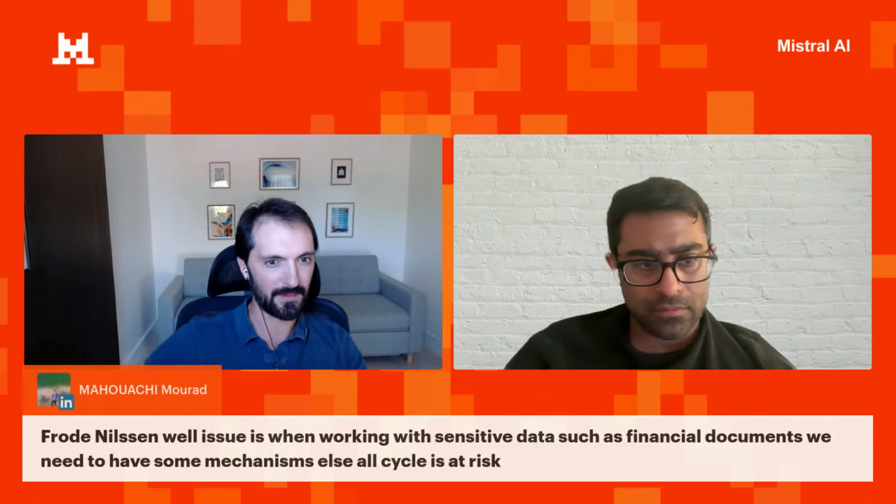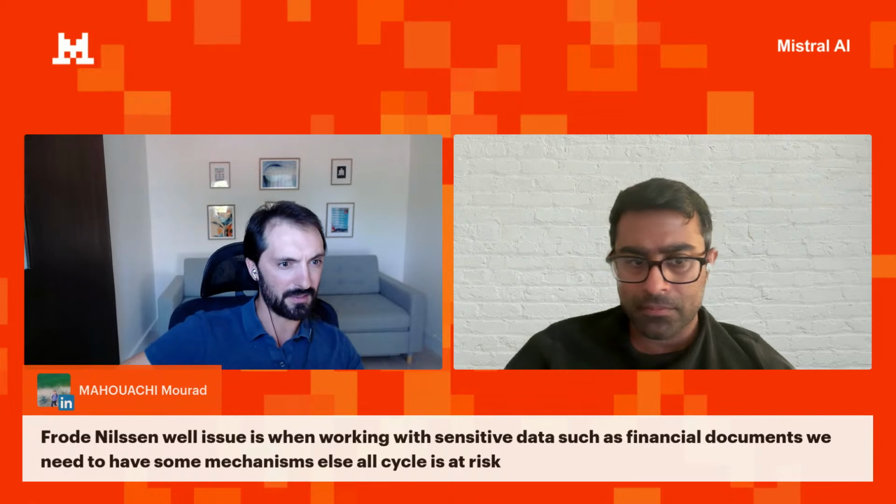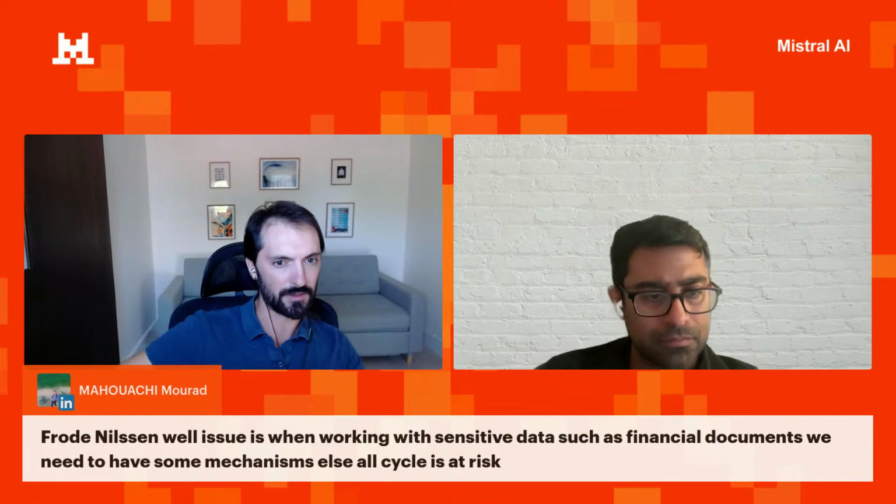I'm not sure what the question about the compilers is, but it's a service run over the API, so it's a transformer-based model. So already fully integrated. And I see this question as well that is interesting around working with sensitive data, especially in financial documents.